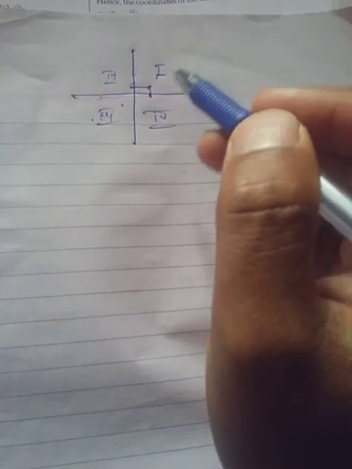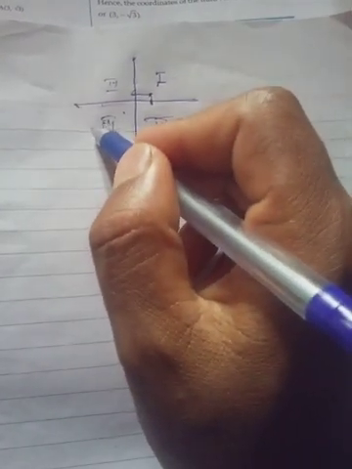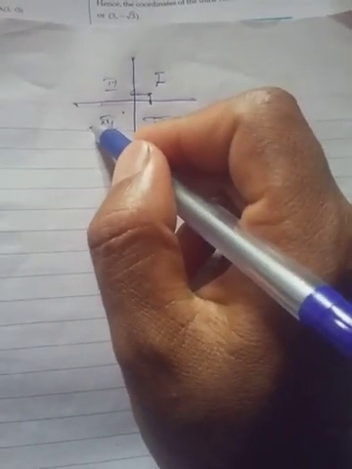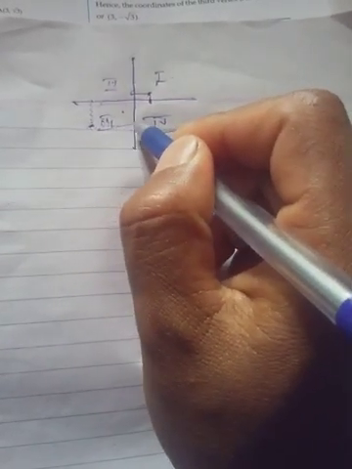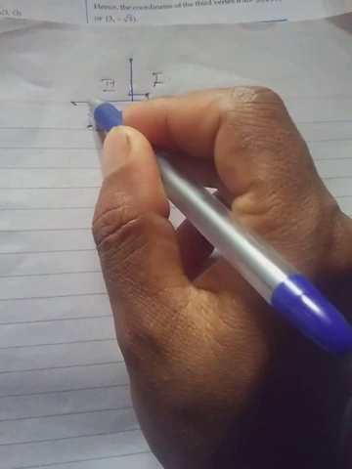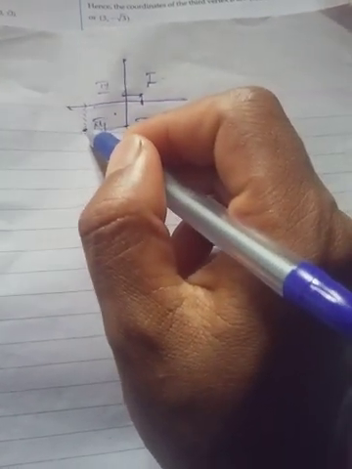So when these 2 points from the x and the y-axis meet here, we'll find the point. This is how we will find the points in coordinate geometry.